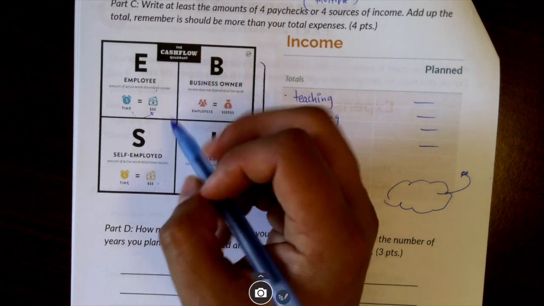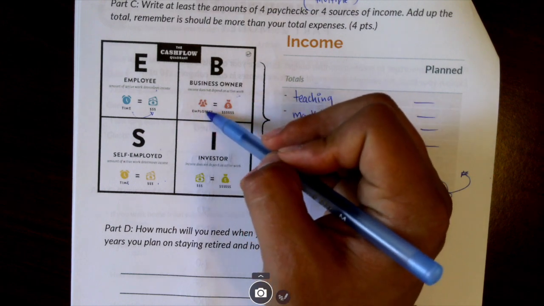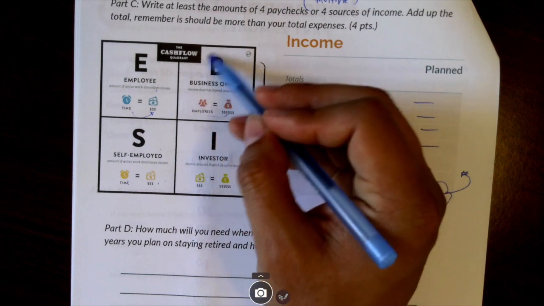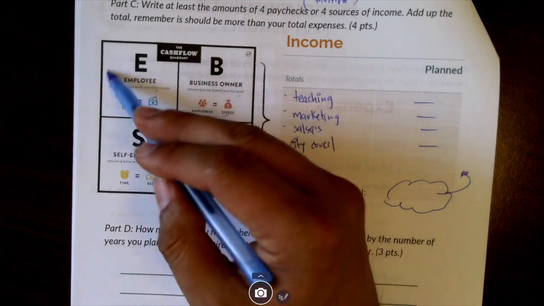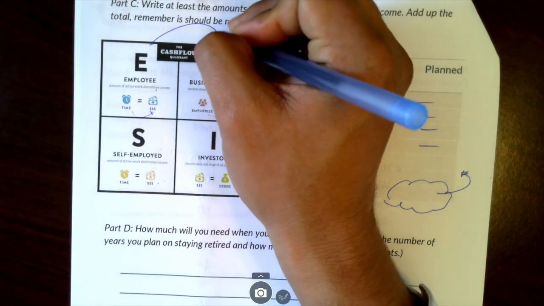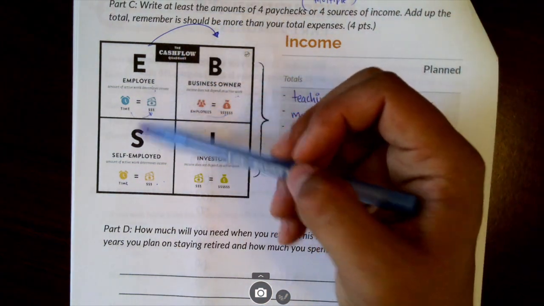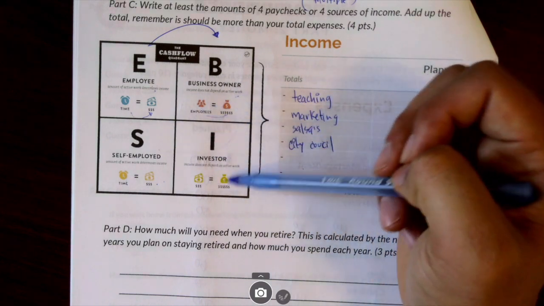The only time you're not trading your time for money is if you're a business owner and you actually have employees, and then they're making your money. So this side is really the good side. This is where most people are at, but this is where I'm trying to get to. This is my goal. I don't mind working for time. That's fine. But I think this is where people make the most money.